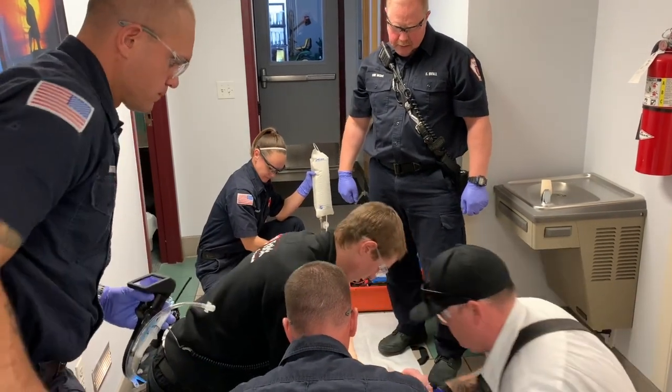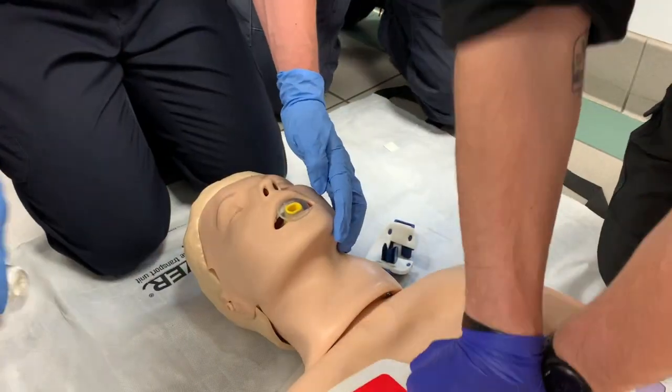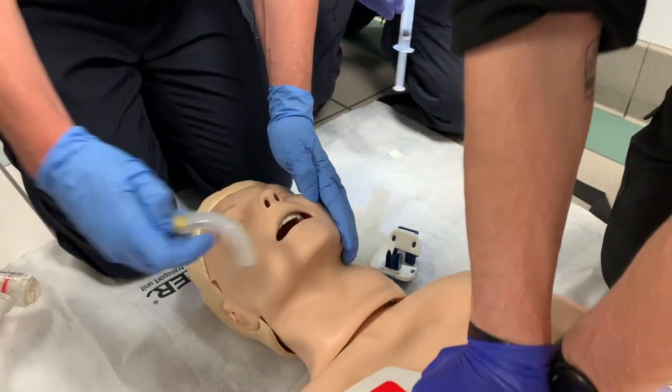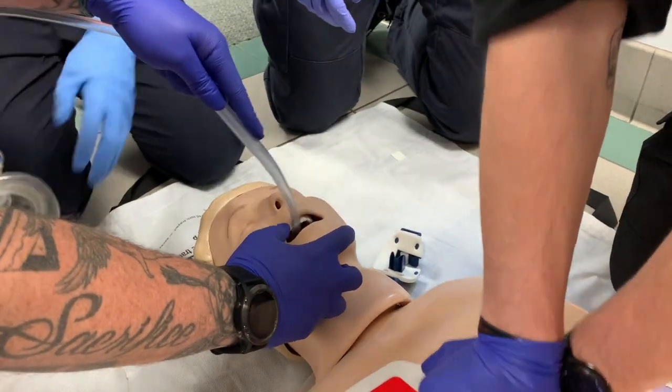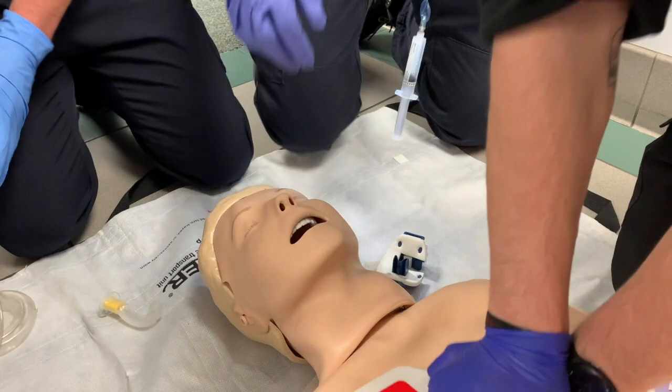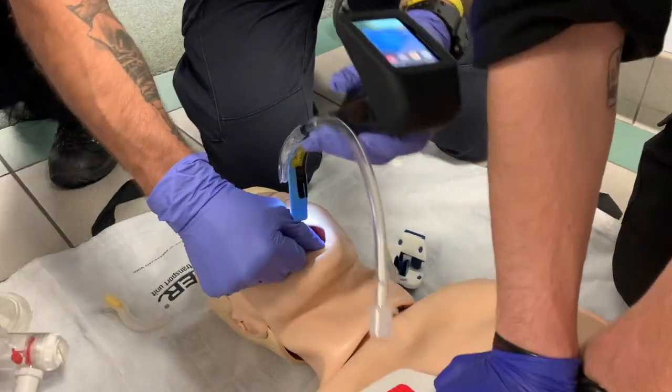Mike, let's go ahead and pull the mask and pull the OPA out. Mike, if you want to step back. Okay, your airway looks clear. Ben, if you want to set that bag valve mask up.